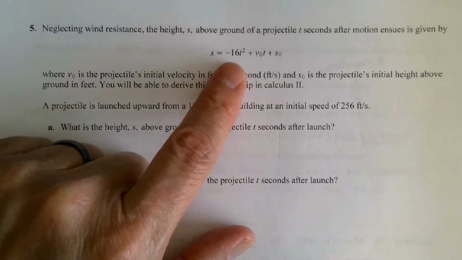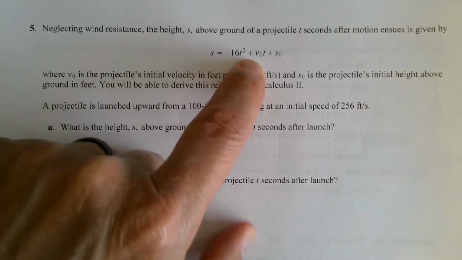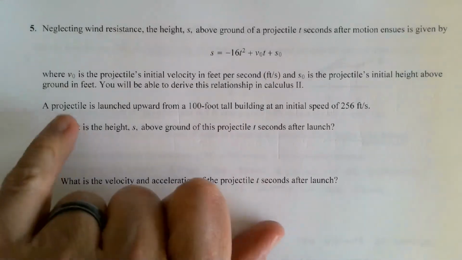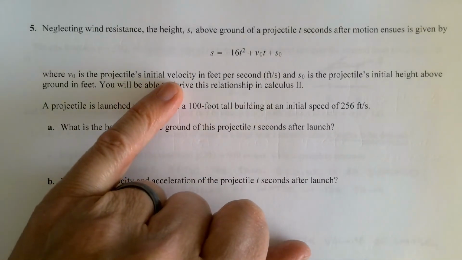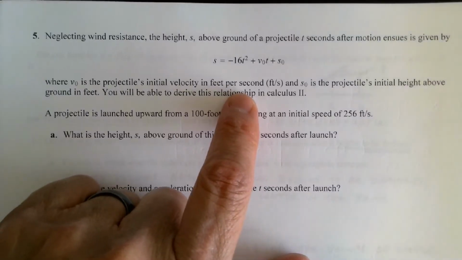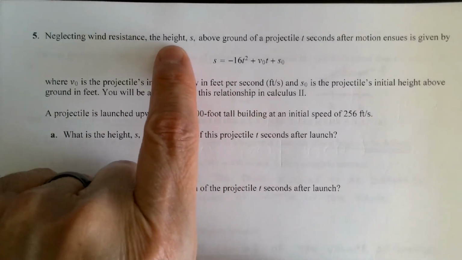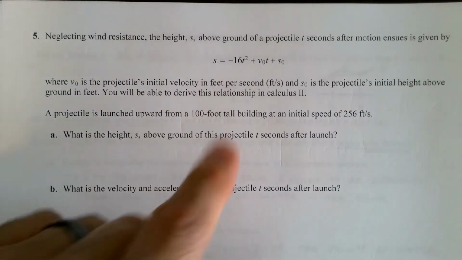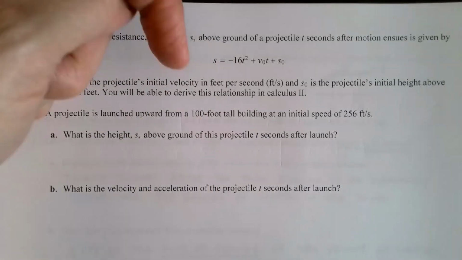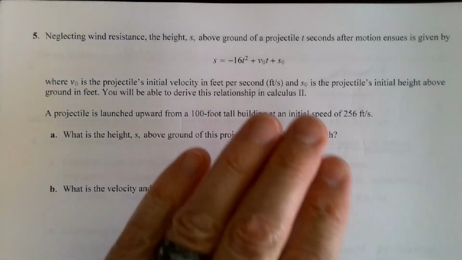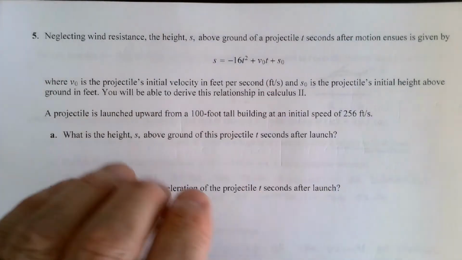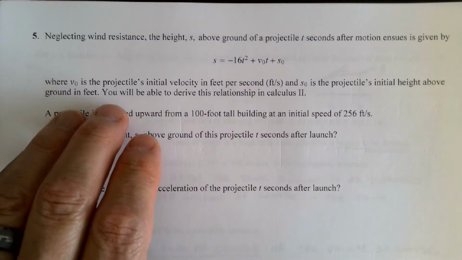So it's negative 16t squared plus v with a subscript 0. This is v sub 0 or v naught. That's the projectile's initial velocity in feet per second. Keep in mind, we're talking about s being its height, right? That's just up or down. And so when we talk about velocity, positive velocity means we're moving up, negative velocity means we're moving down. S sub 0 or S naught is the projectile's initial height above ground in feet.